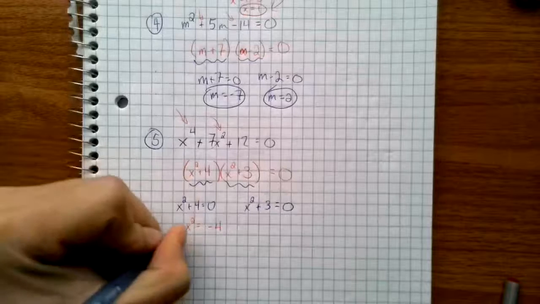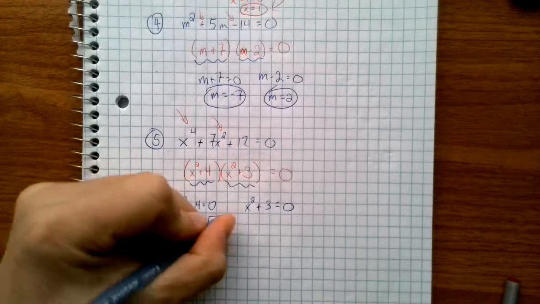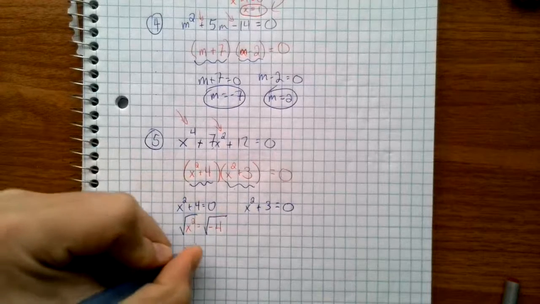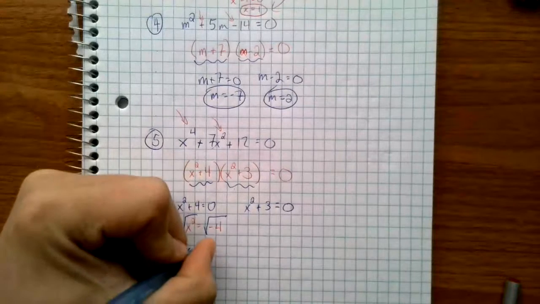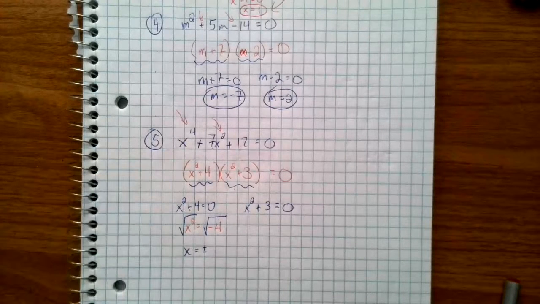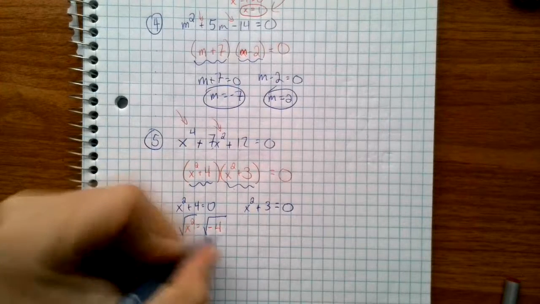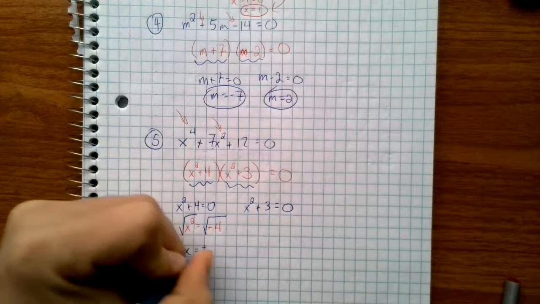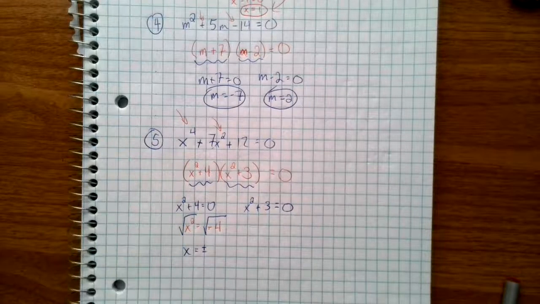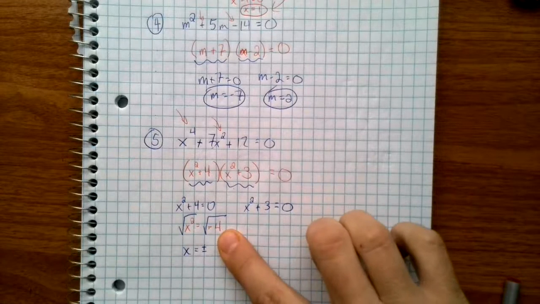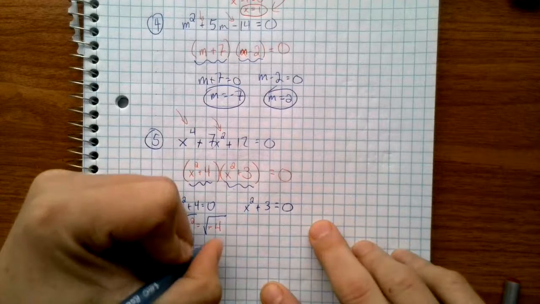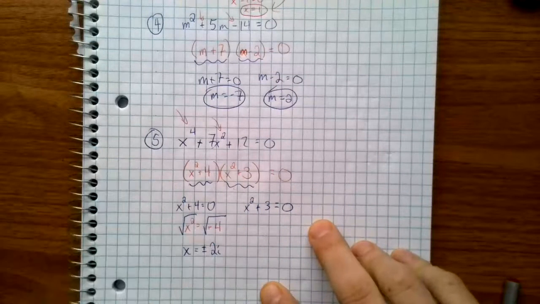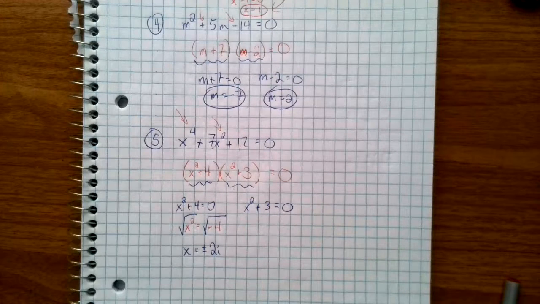So I'm going to take the square root of both sides. Upon doing that, we have to include the plus or the minus. The square root of this negative is going to come out as i, but also the square root of 4 is 2. So we are going to express this as x equals plus or minus 2i.